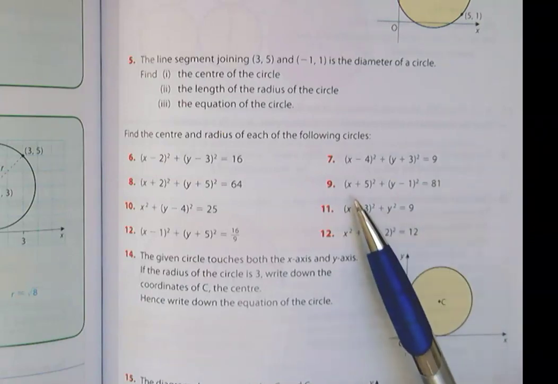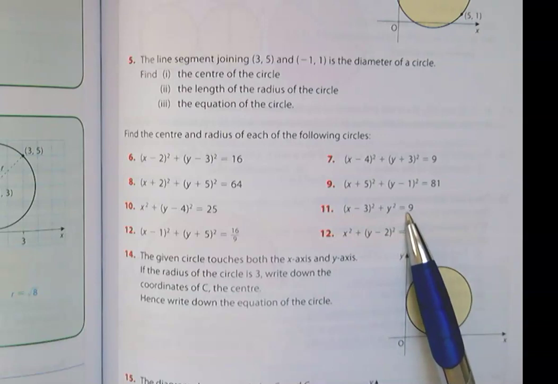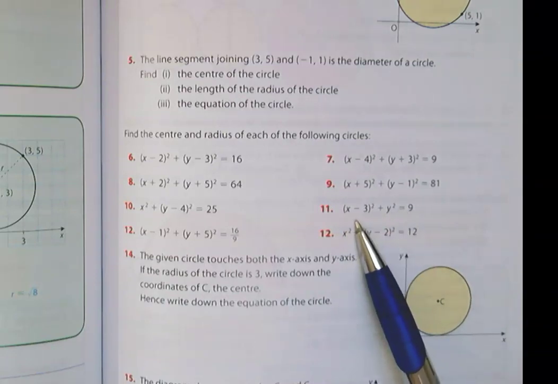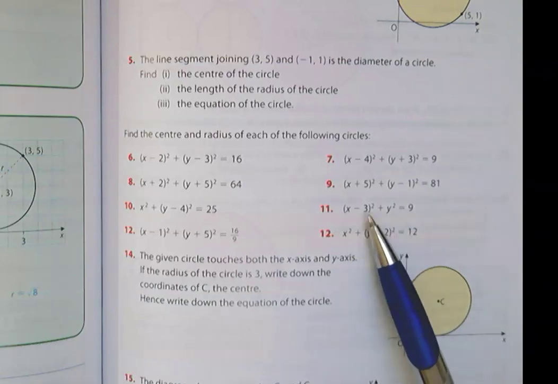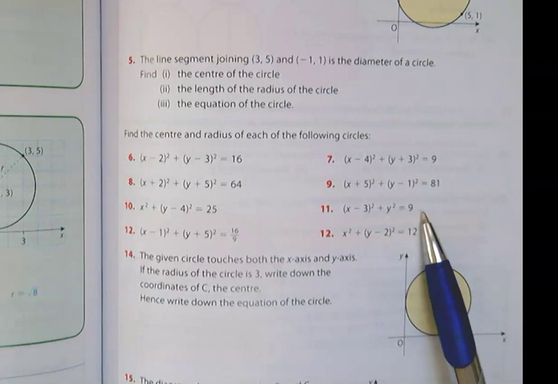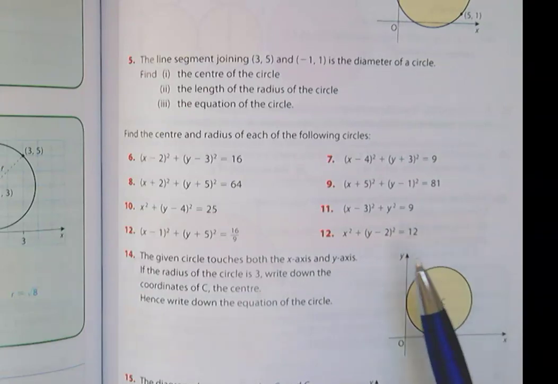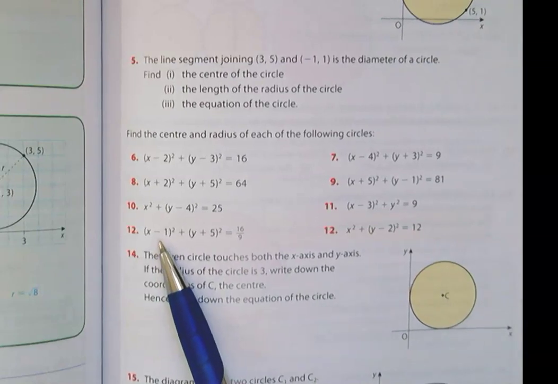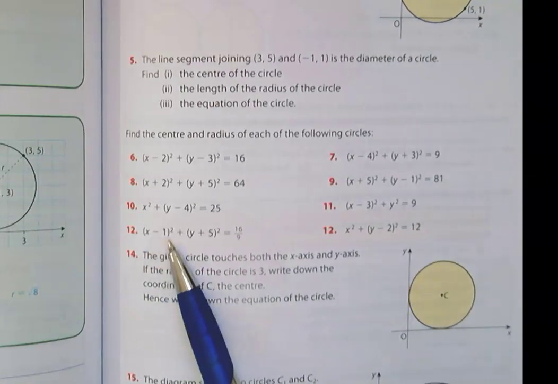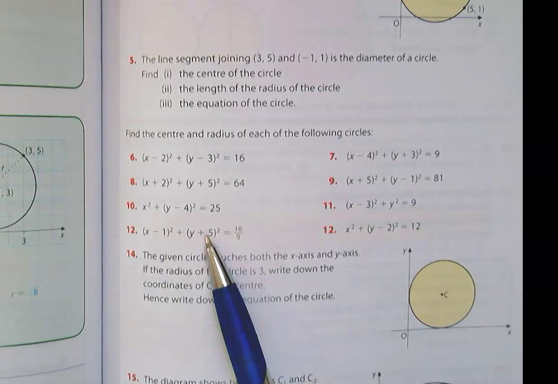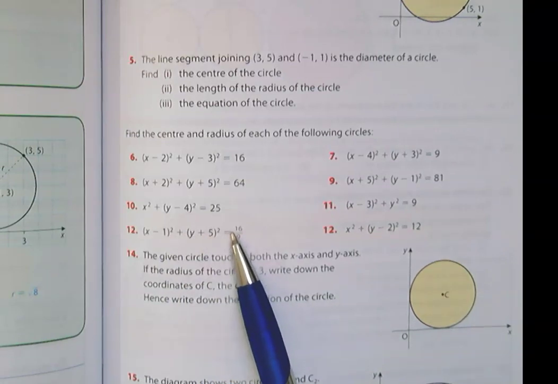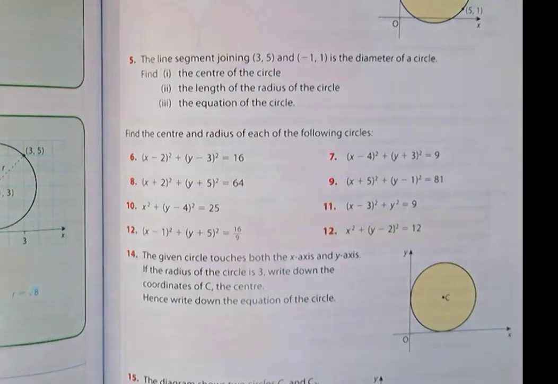For question 11, they've changed it a bit again. When you're writing it down, you've got something in the bracket after the x, but you've got nothing after the y. If you have nothing after the y, you assume it is 0. So in terms of this one, the centre of the circle is (3, 0), and the radius is root 3. Over here, you've got a minus and a plus, so you would have (1, minus 5) as your centre, but your radius is the square root of 16 divided by 9. Your square root of 16 is 4, your square root of 9 is 3, so you're getting 4 over 3.